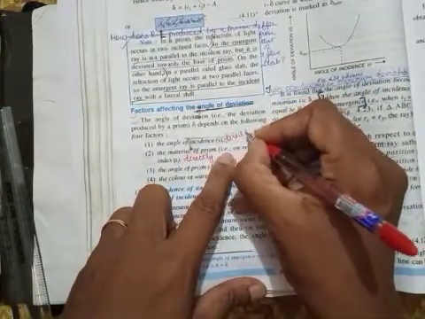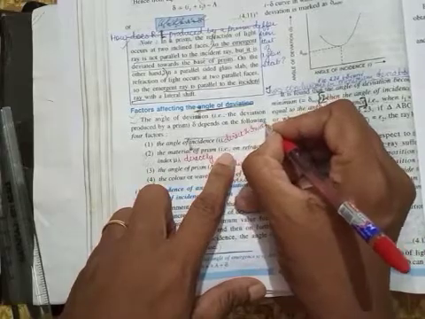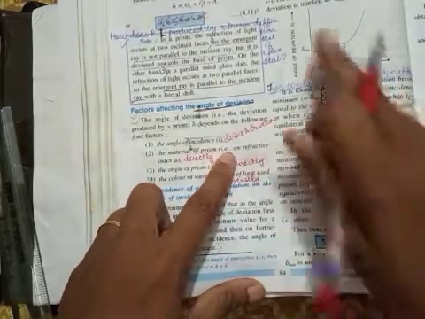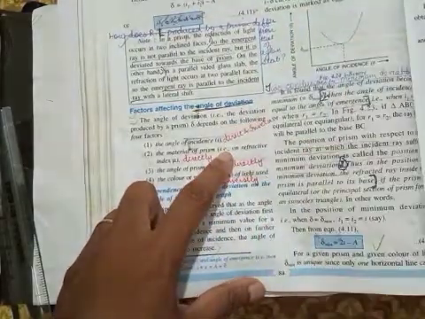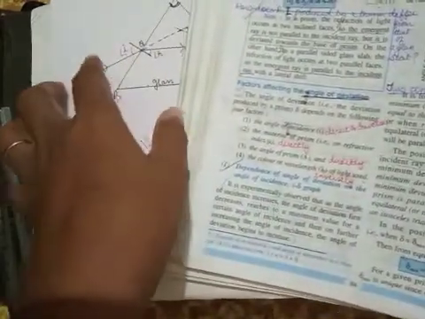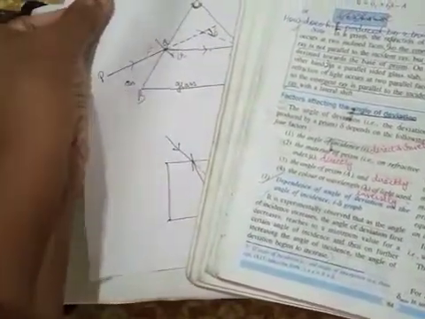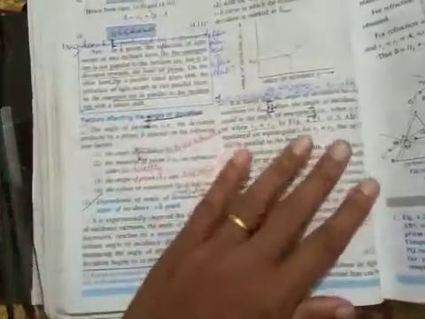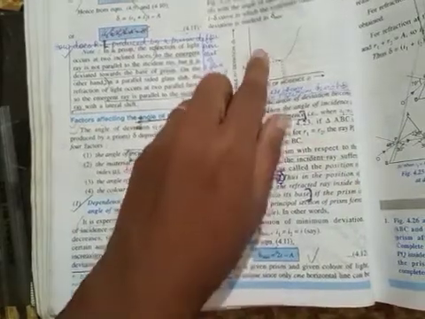Why do I say that? For some time, it will have a direct relationship. For some time, it will have an inverse relationship, and then it will have a direct relationship. So, it's a very unique type of relationship. Usually, it will be either direct or inverse. In this case, first it will be inverse, then it will be direct.